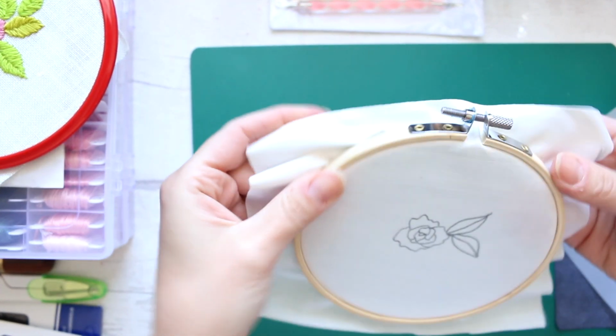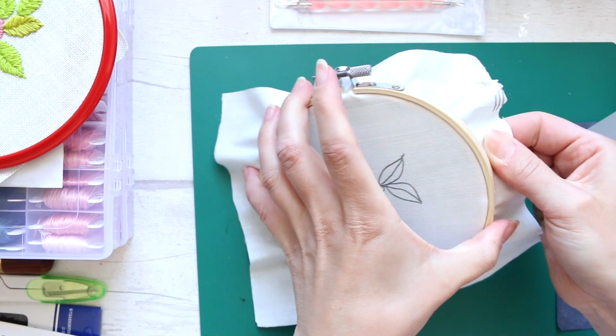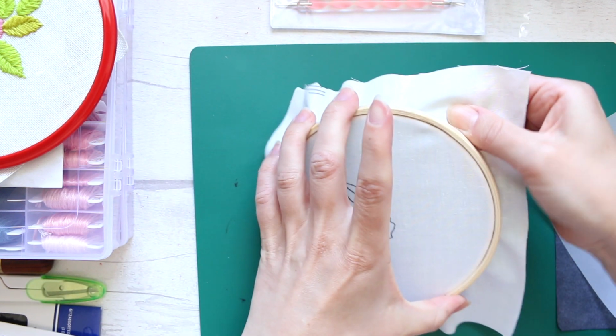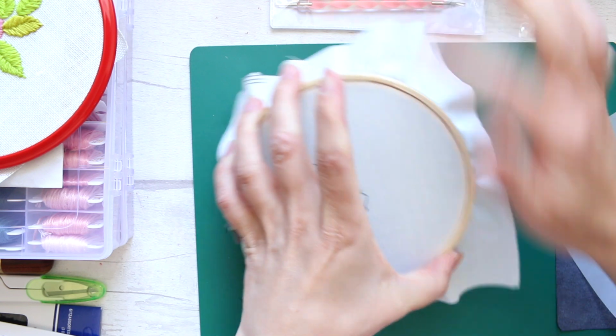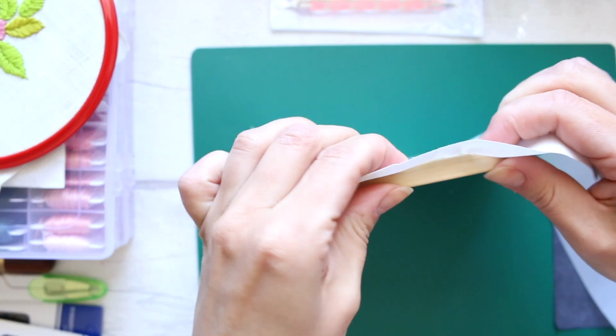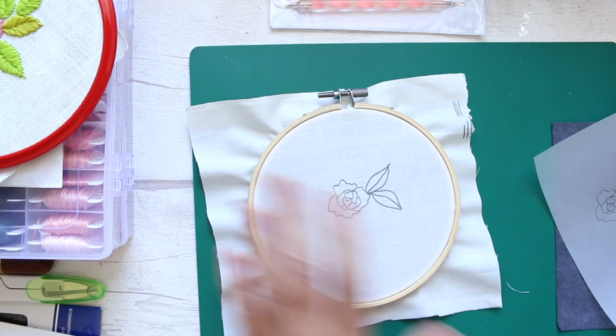Okay, and then just pull to make it tighter wherever you need to make it tighter. You'll just see that the fabric might have a little wave, so you want it nice and flat, and that's how you do it basically. There you go, so that's ready.